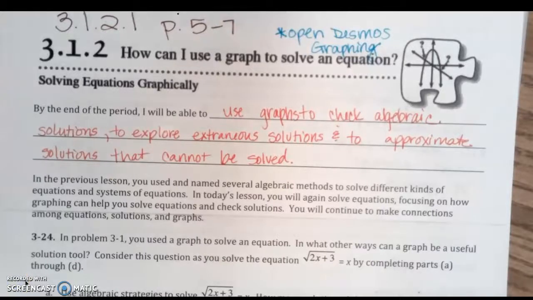Right. So we're going to cover section 3.1.2 today, which is titled, How Can I Use a Graph to Solve the Equation? And the objective is, by the end of the period, I will be able to use graphs to check algebraic solutions, to explore extraneous solutions, and to approximate solutions that cannot be solved.